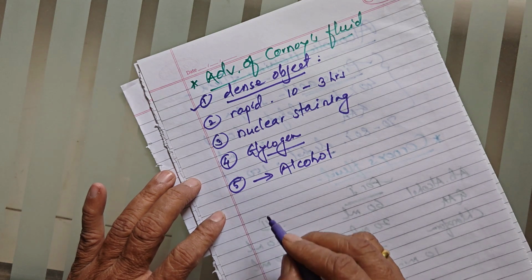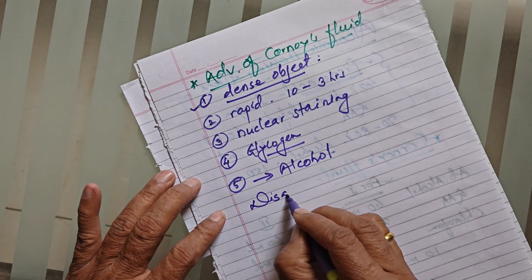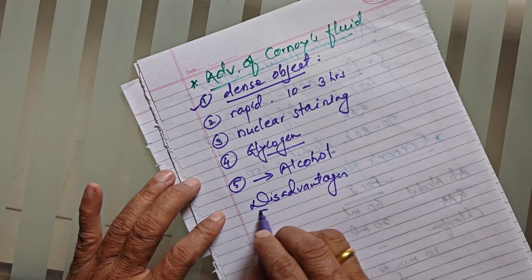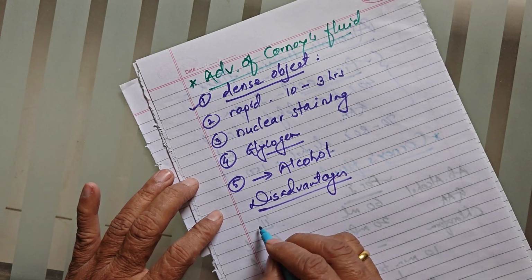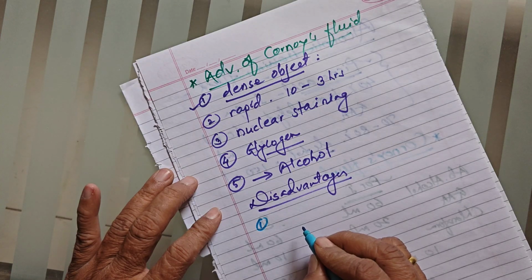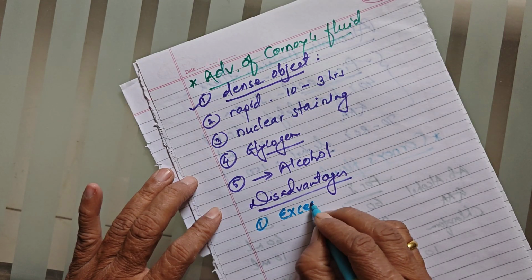Though it has advantages, it has a few disadvantages. Disadvantages of Carnoy's fluid. The first disadvantage is that this fixative causes excessive shrinkage.